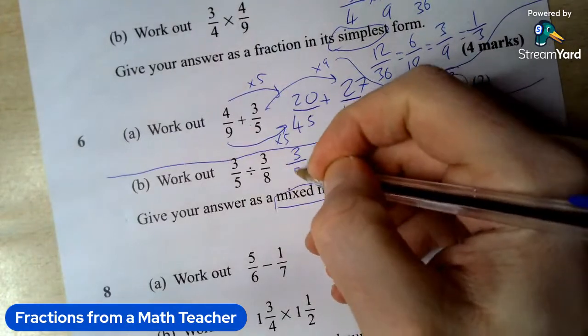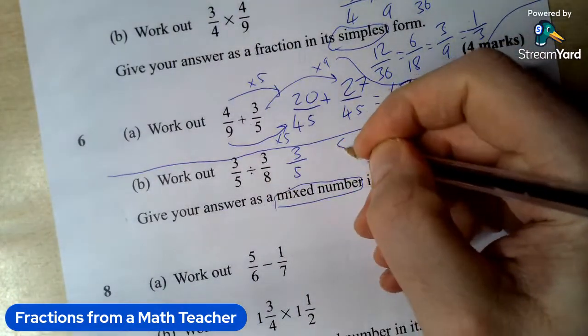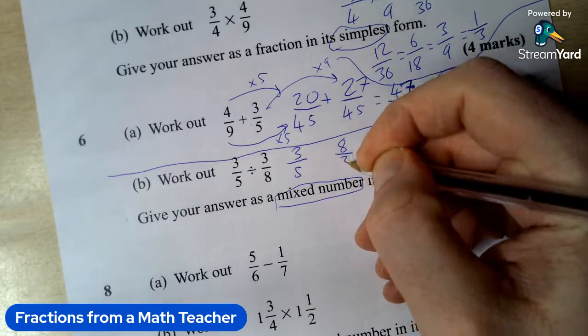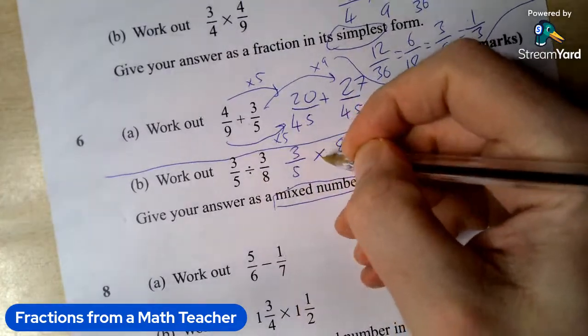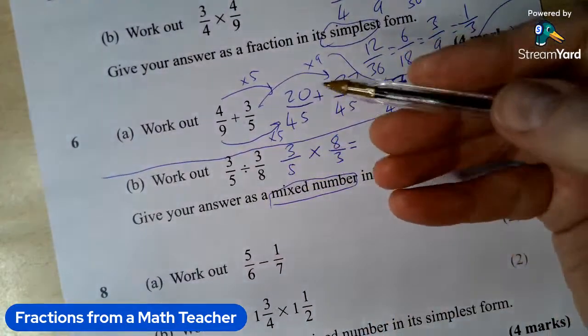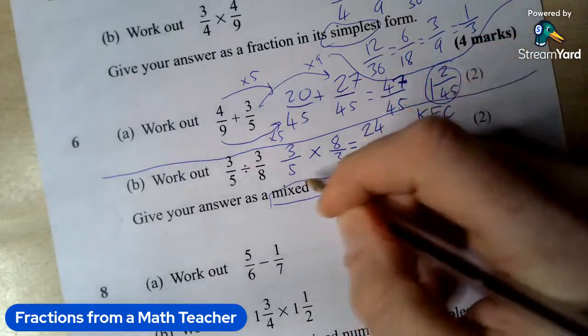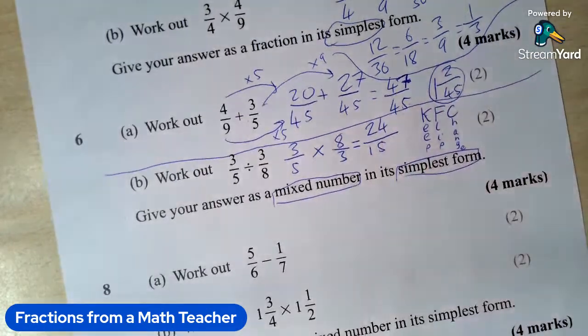So that stays as 3/5. We flip the second fraction, 8/3, and we change the divide to multiply, because multiplying is the opposite, or the inverse, of divided. So 3 multiplied by 8, which is 24. 5 multiplied by 3, which is 15.